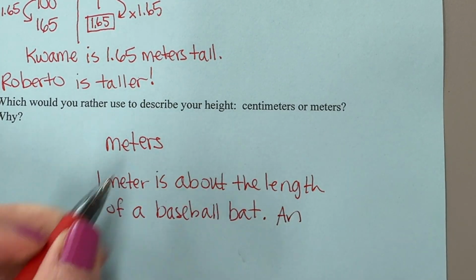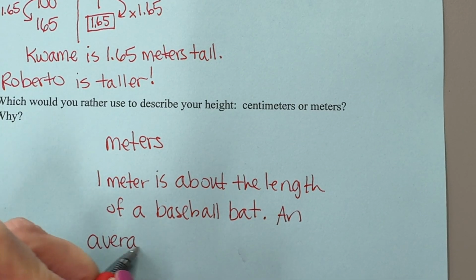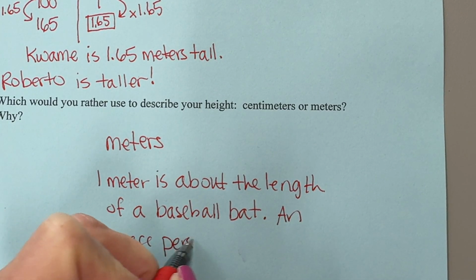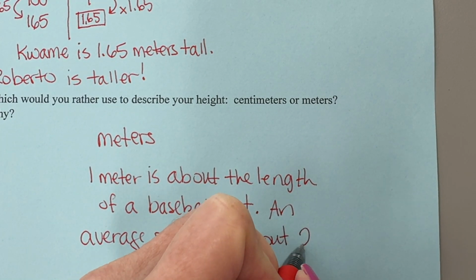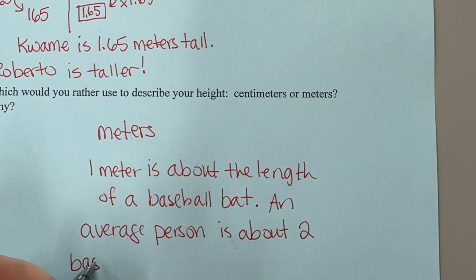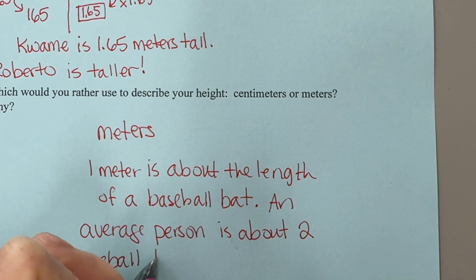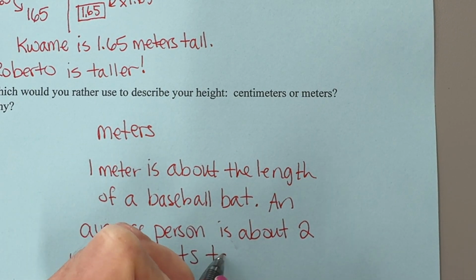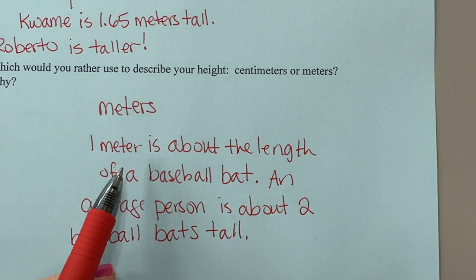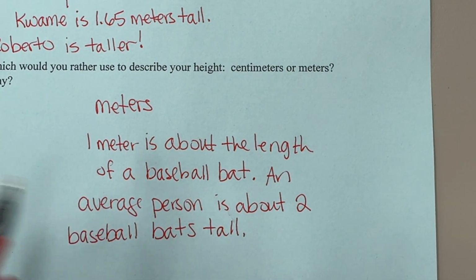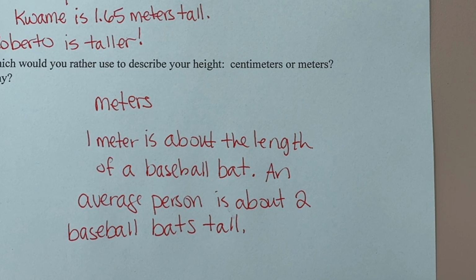Maybe an average person is about 2 baseball bats tall. So it seems reasonable that maybe most of us are somewhere in the vicinity of 2 meters, right?